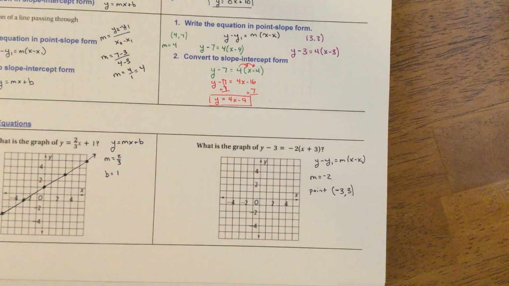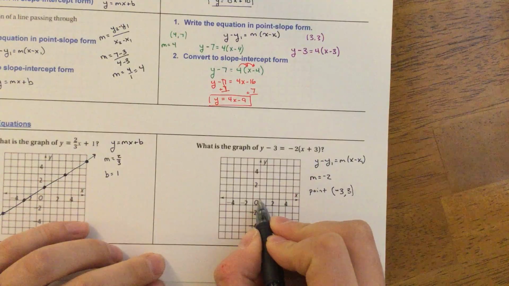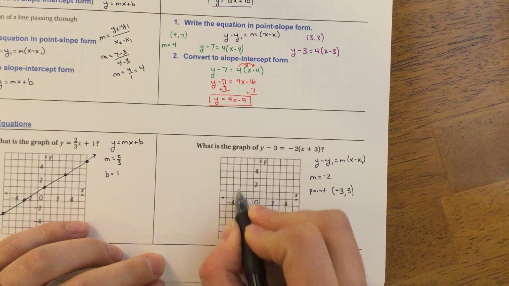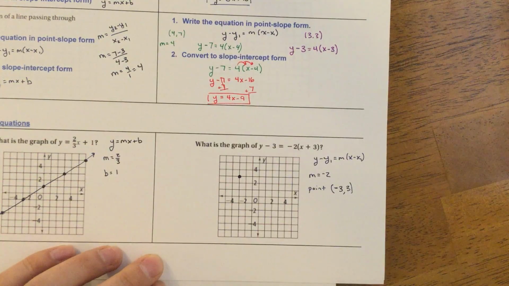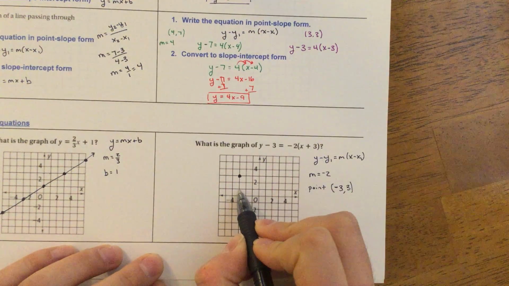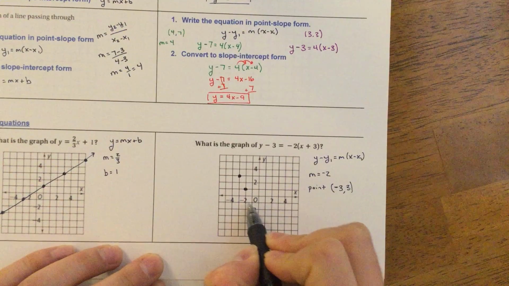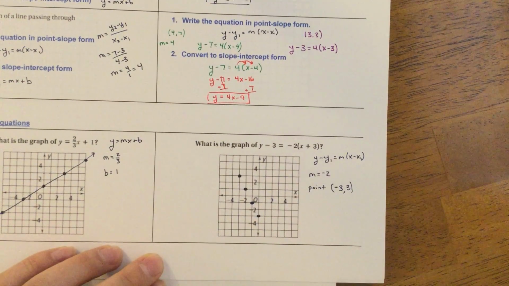The nice thing about point slope form is I can now graph this point, which is at negative 3, 3, and then use this slope of negative 2 to go down 2 over 1, down 2 over 1, and continue that process.